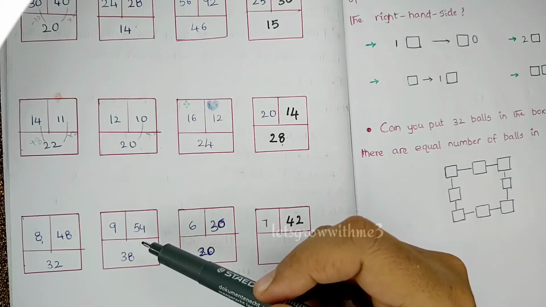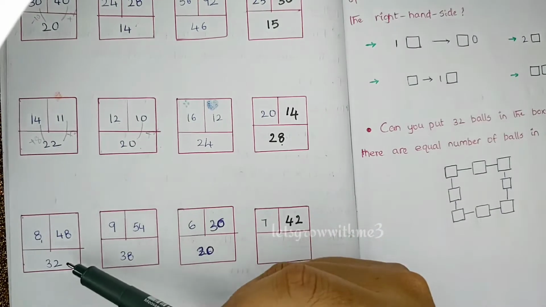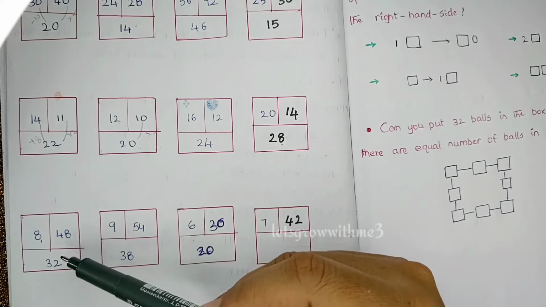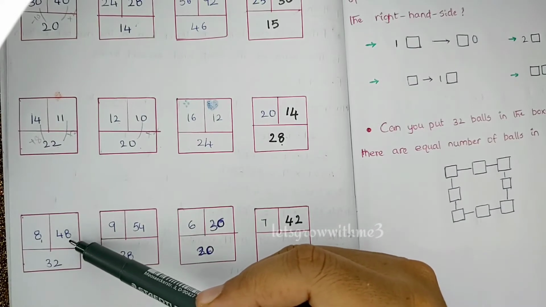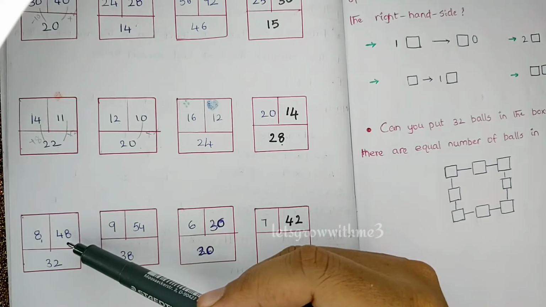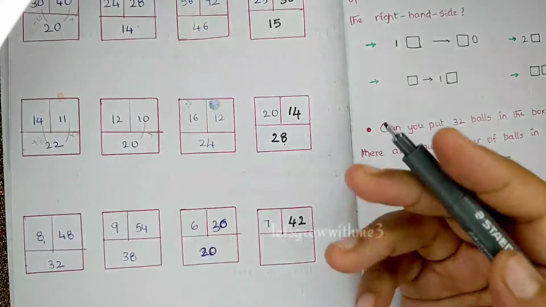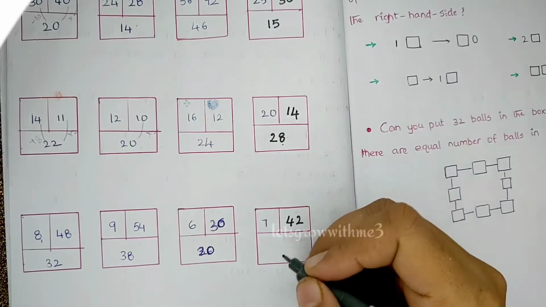42, 32 minus 6, 26. Okay, so the answer is 26, that I need to write down here.